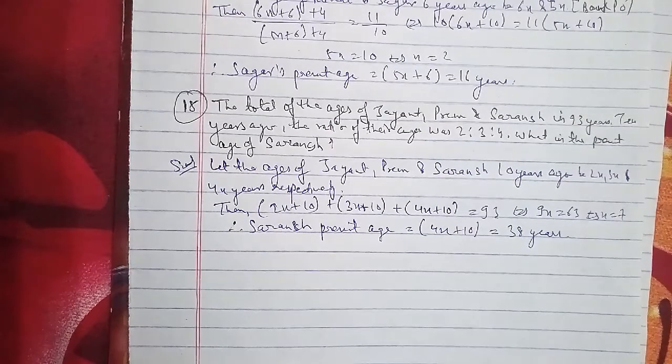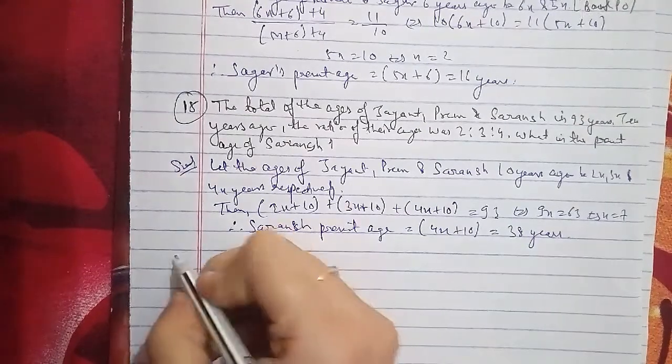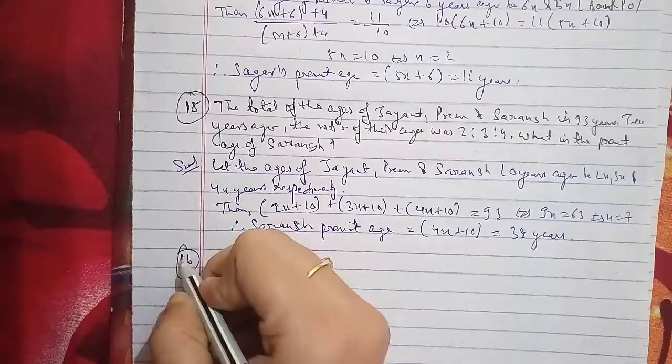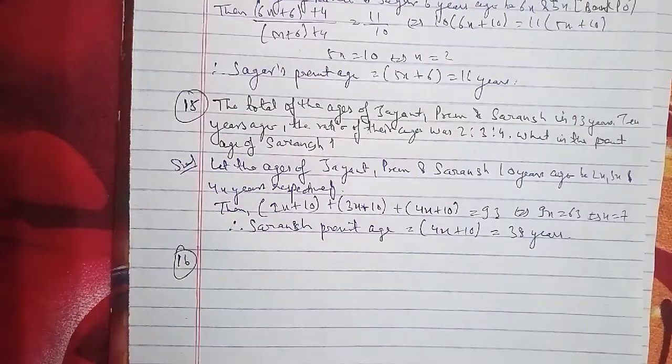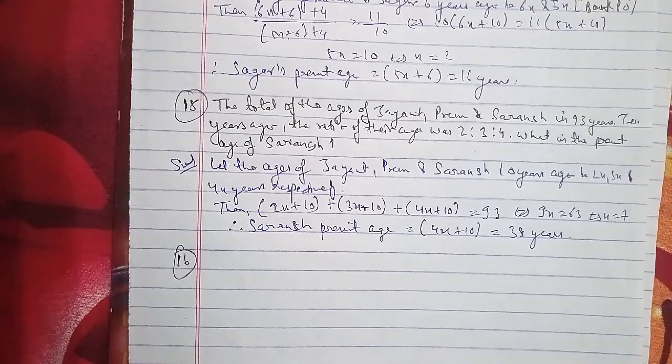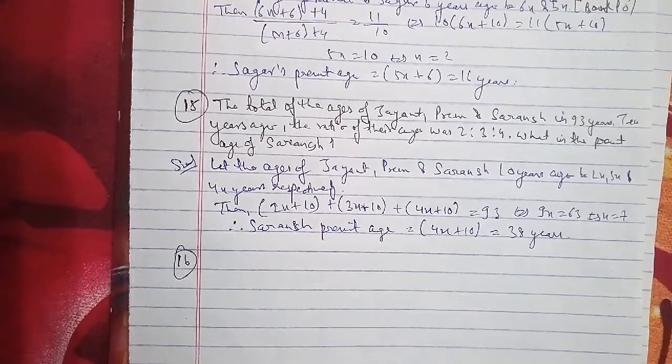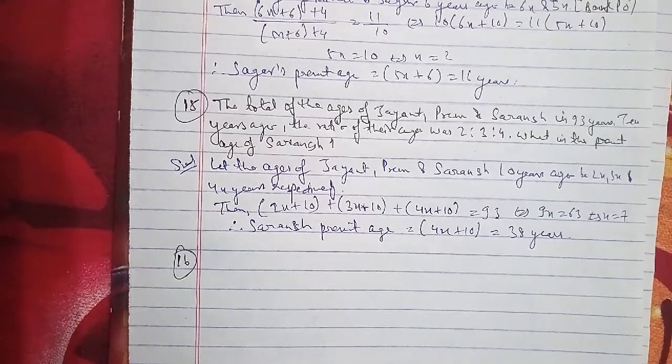What will be the ratio of their ages after 5 years? This has been asked in an SSC examination paper. As I told you, the options we have are 1:4, 2:3, 3:5, 5:6 here. So we'll go ahead for the same as well.